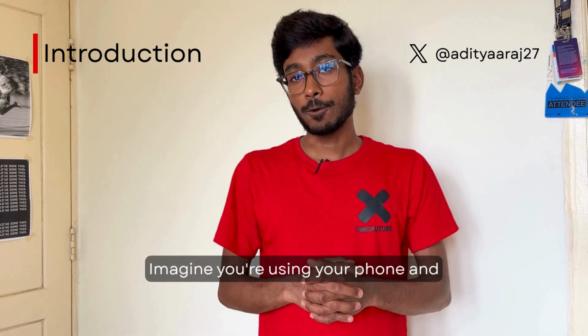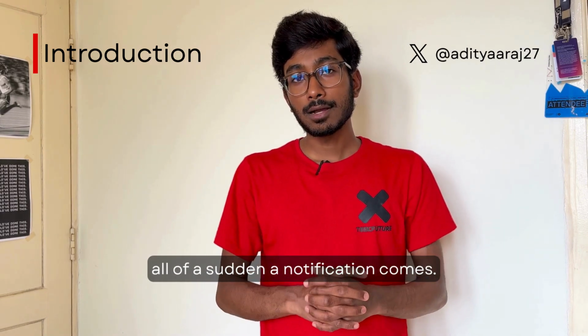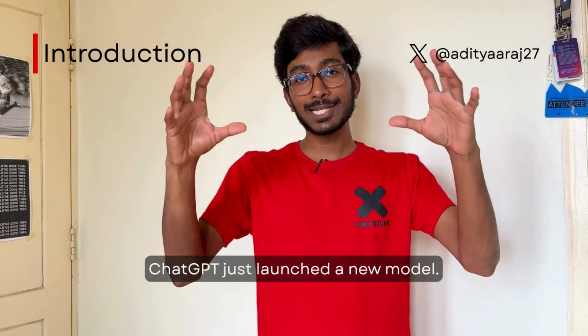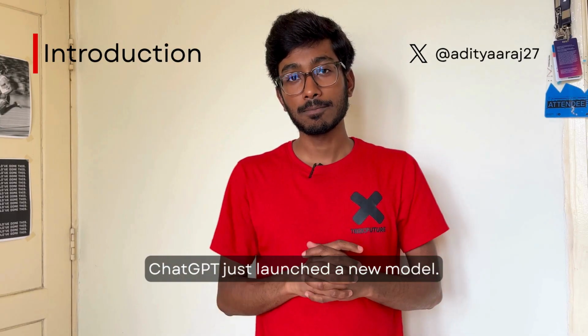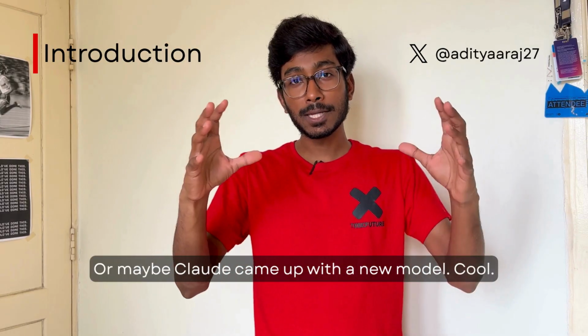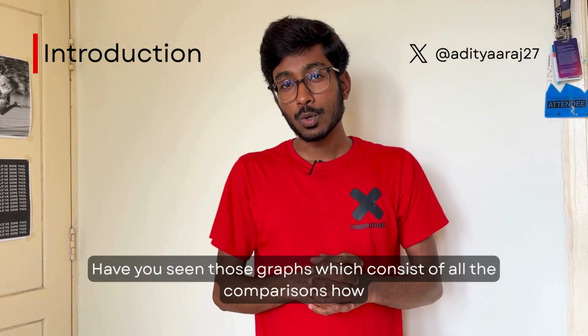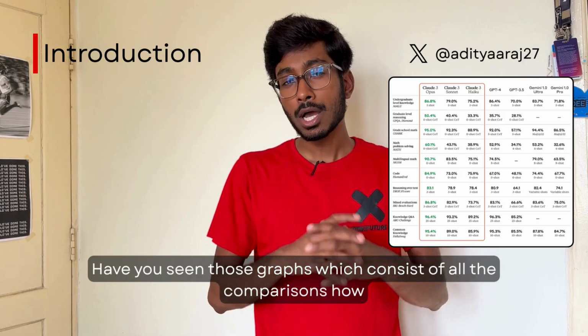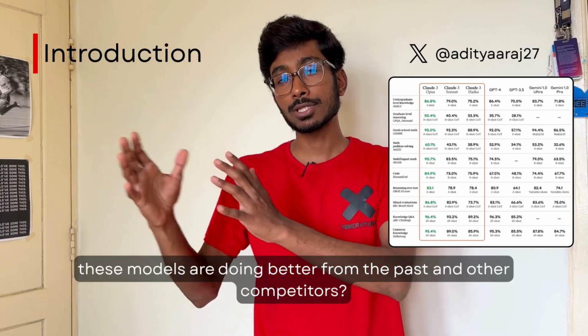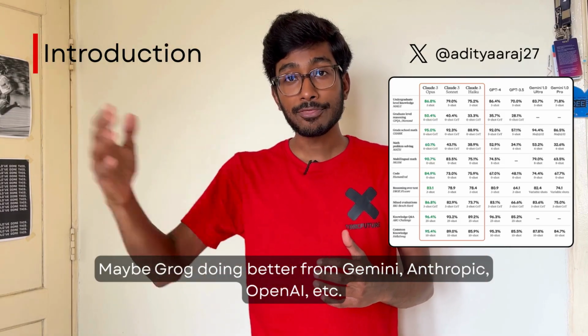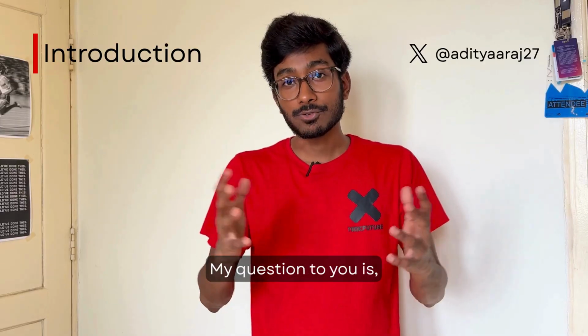Imagine you're using your phone and all of a sudden a notification comes. ChatGPT just launched a new model. Or maybe Claude came up with a new model. Cool. Have you seen those graphs which consist of all the comparisons of how these models are doing better than the past and other competitors? Maybe Grok doing better than Gemini, Anthropic, OpenAI, etc.